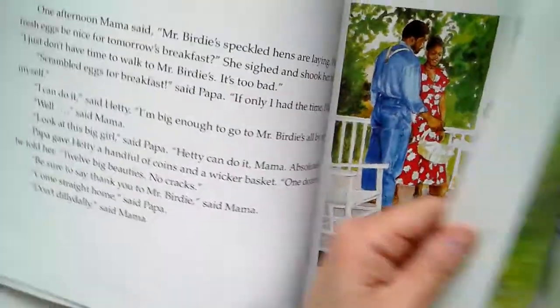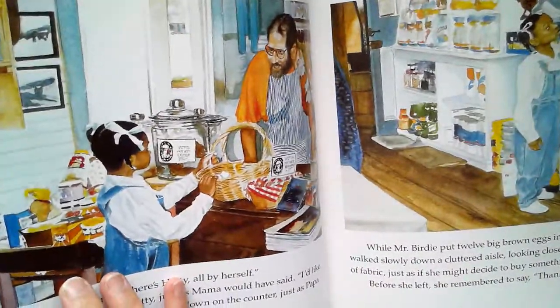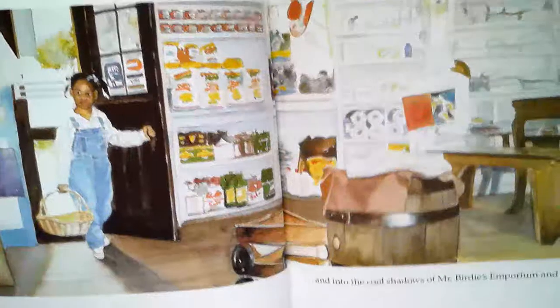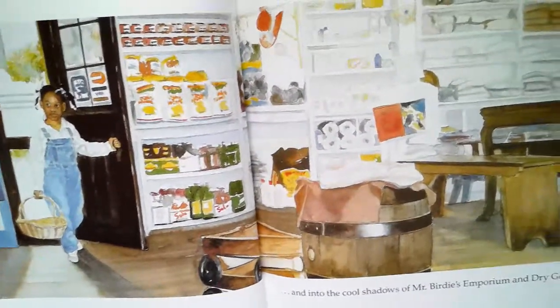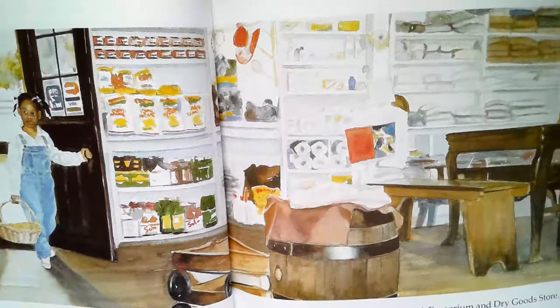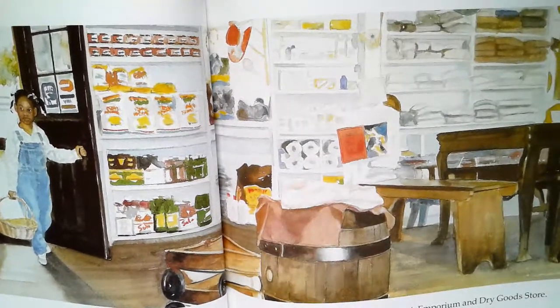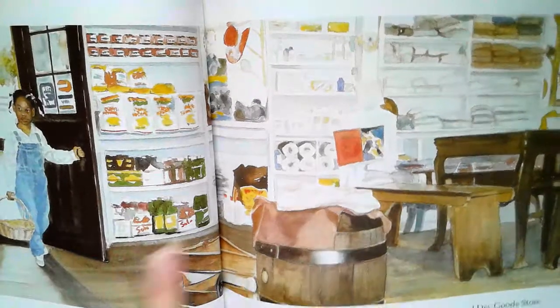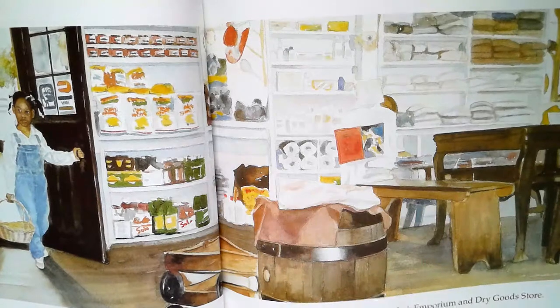There are lots of other clues. I love this. When Hetty gets to the store, the name of the store is Mr. Birdie's Emporium and Dry Goods. And if you look, that doesn't look anything like the kind of stores that we shop in now, right? It's very small, very little in the way of groceries and things that you could use in the house, not too many people.